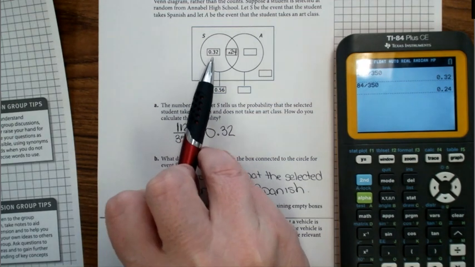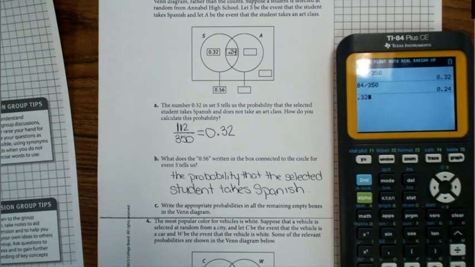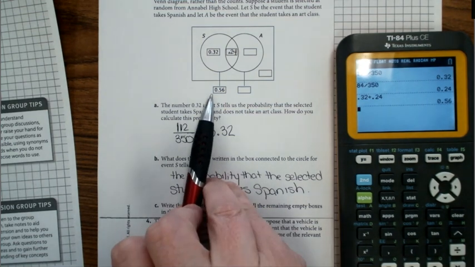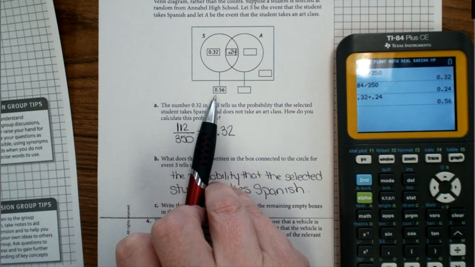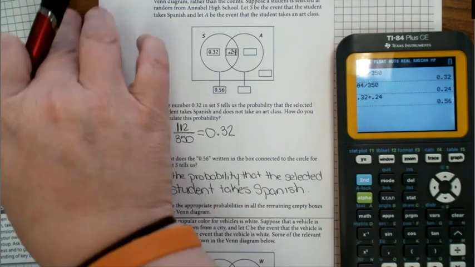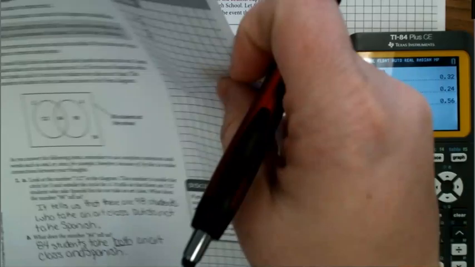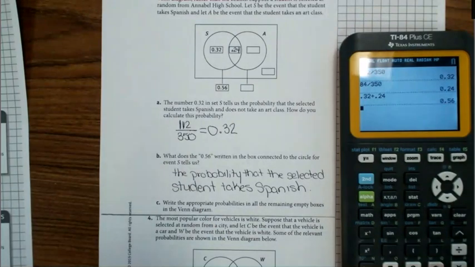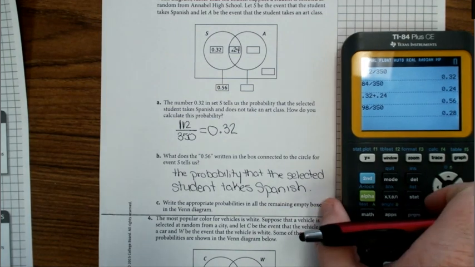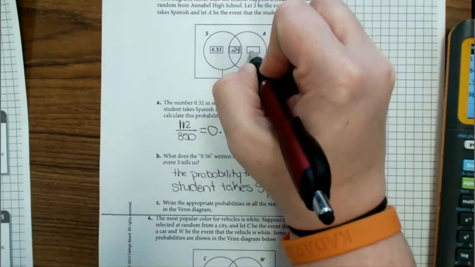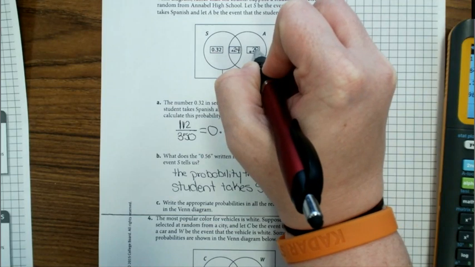Now just do a double check. Look at this. 0.32 plus 0.24 equals that 0.56 we had on the outside. That's good. All right. The next box I'm concerned about is this 98. So let's deal with that. Again, we still have 350 students. So that says 0.28.